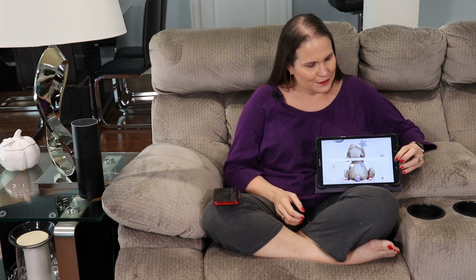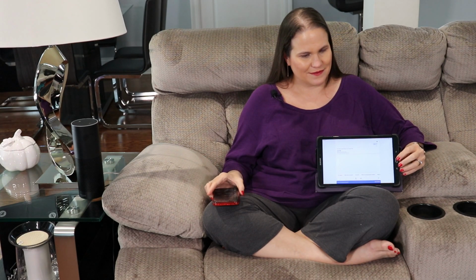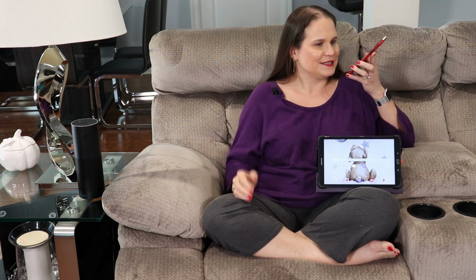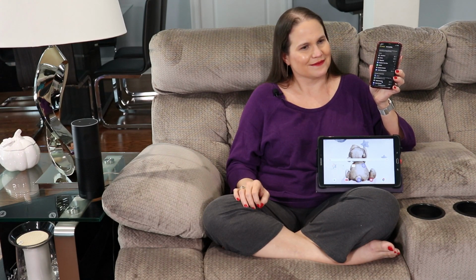Google, what time is it? It's 2:24 p.m. And you can give it commands like, Siri, open accessibility settings. Let's take a look at the settings for accessibility.